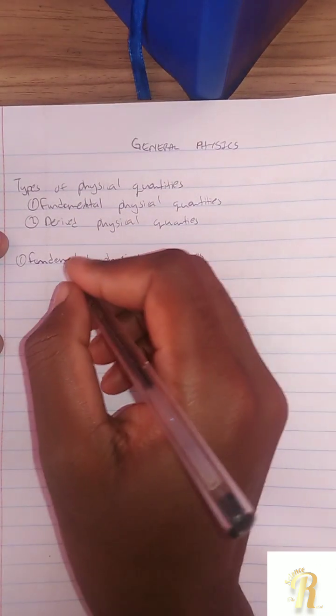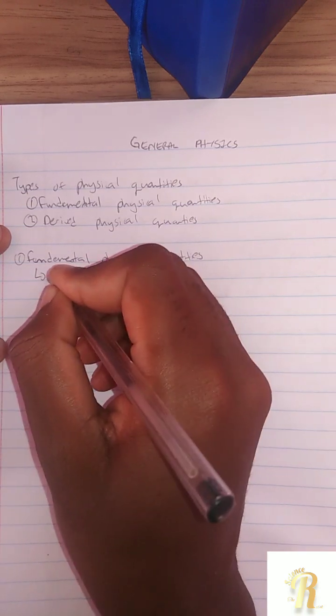There are 7 fundamental physical quantities.